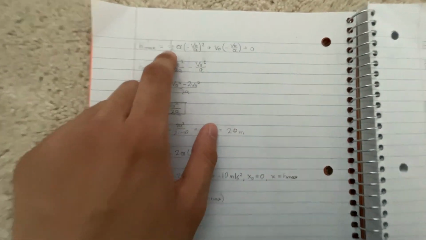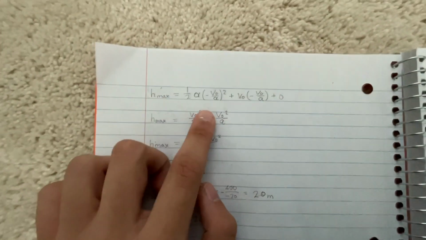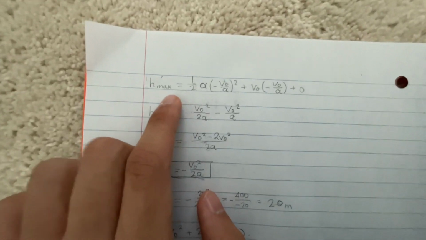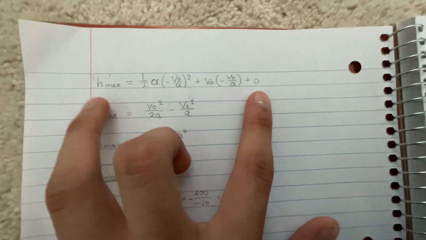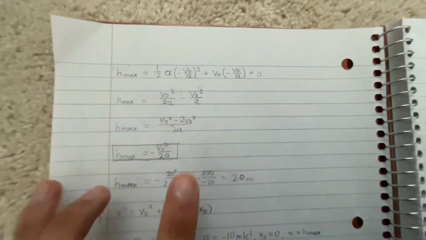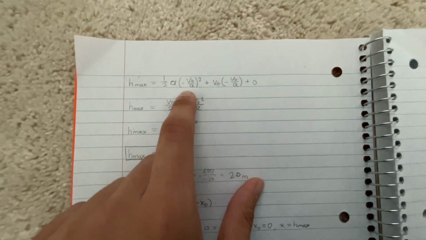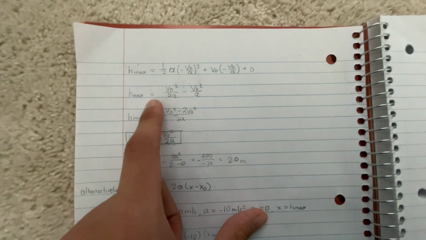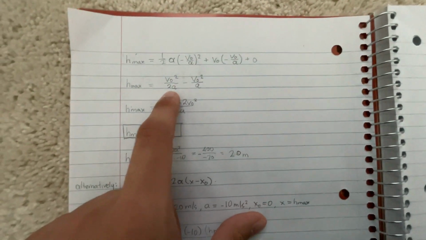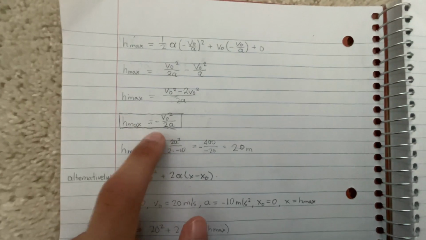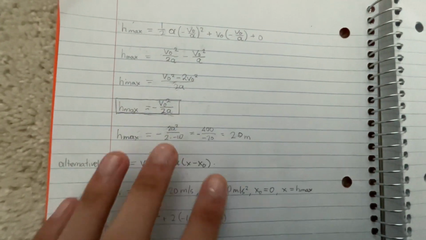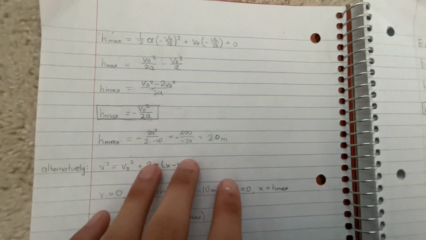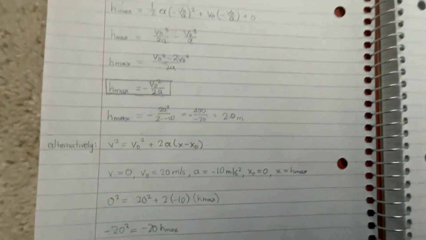My bad. So here we have h max equals 1/2 a, just using the formula that we got before, and then substituting in t. Now algebra: we get negative velocity squared over 2a. That's h max, and then 20.